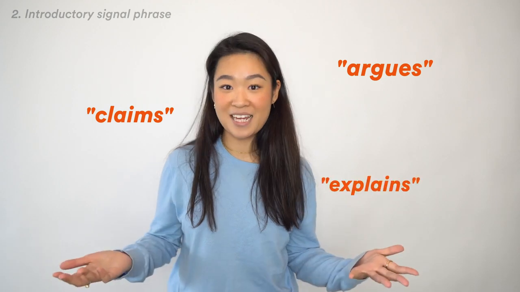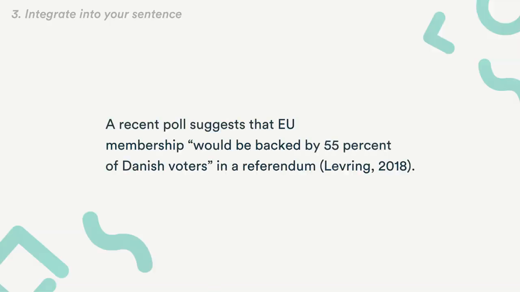Of course, you can also use other dialogue verbs such as argues, claims, or explains. And if you want to quote a phrase that's not a full sentence, or if it flows well with your paragraph, you can also integrate it in your own sentence, as you can see from this example.